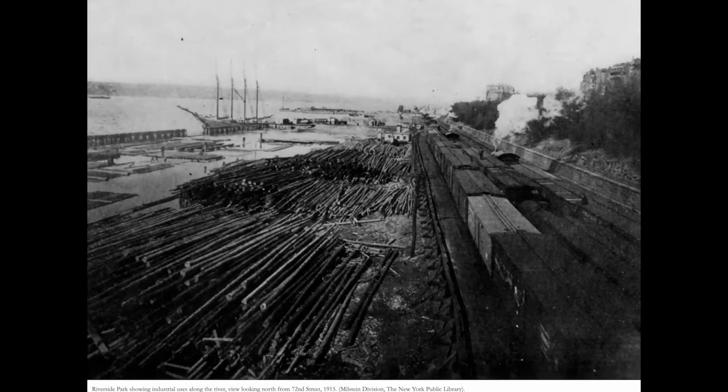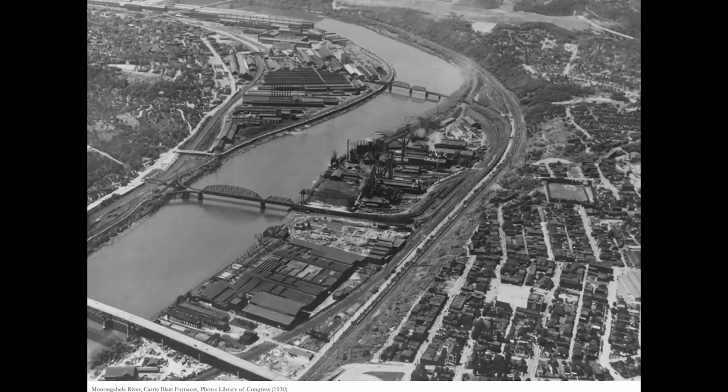And for decades, tension between these industrial uses, different civic agendas, and especially the wealthy uptown neighbors who didn't like the smell and noise, played out. And in 1929, plans to cover the tracks and extend the park into the water were finalized, but they were disrupted by the stock market crash of the same year.